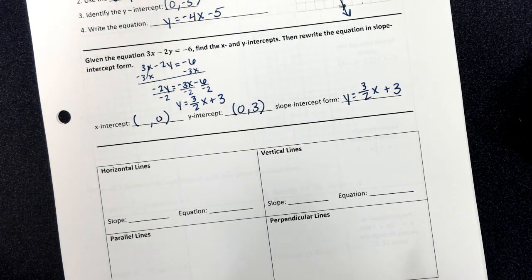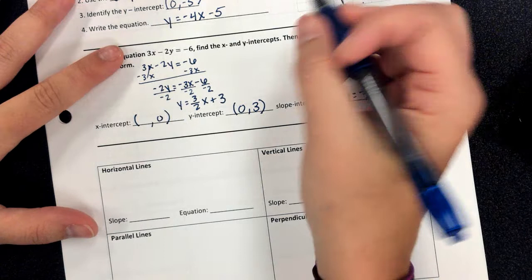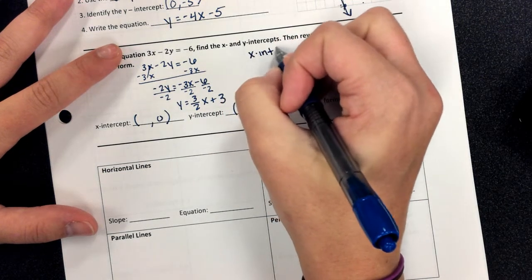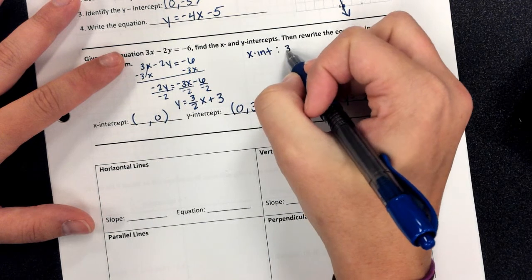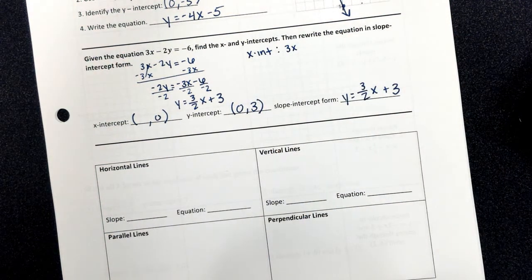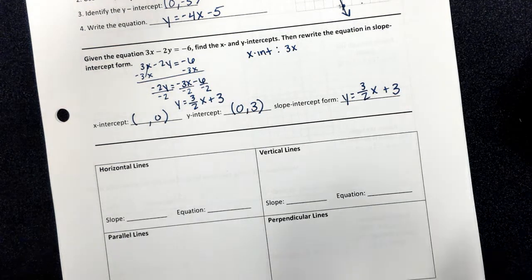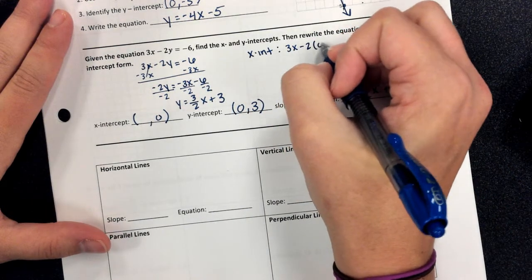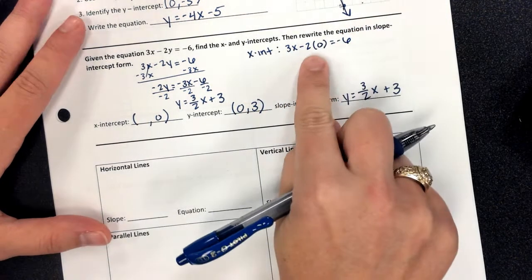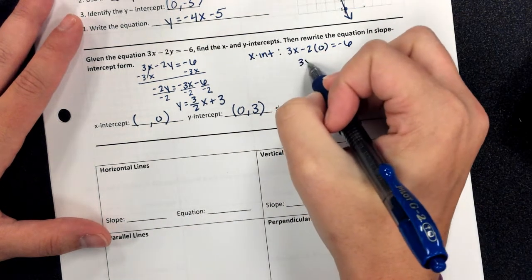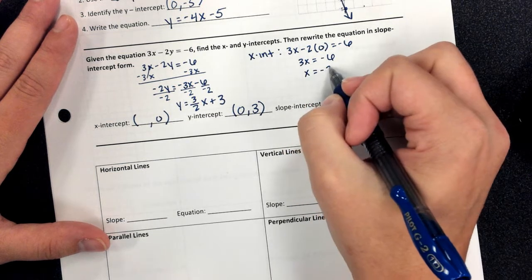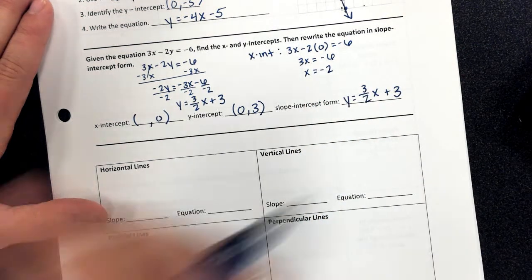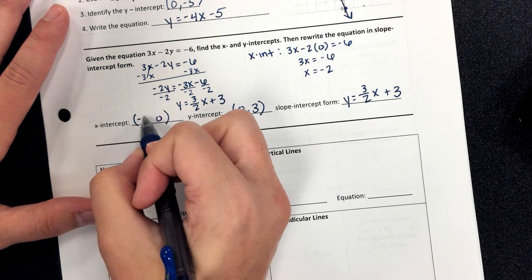So here's what I think is the easiest thing to do. I'm going to go back to my standard equation. To find the x-intercept, everywhere I see a y, what would I just plug in there? 0. So it will easily eliminate this whole entire term. So I will have 3x equals negative 6. So what will x equal? Negative 2. So my x-intercept is negative 2.